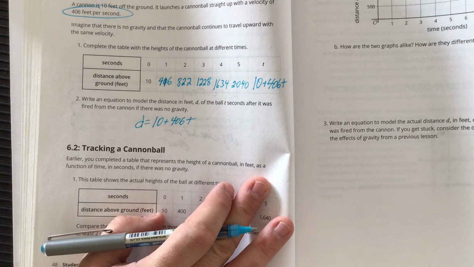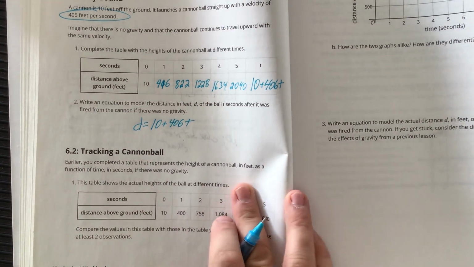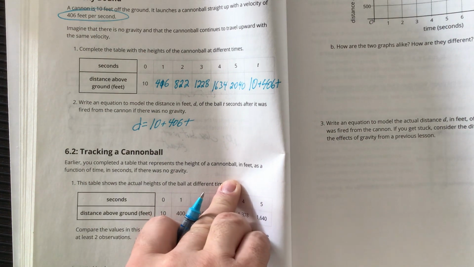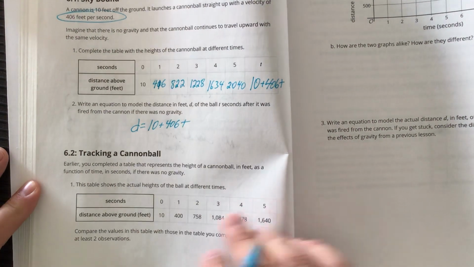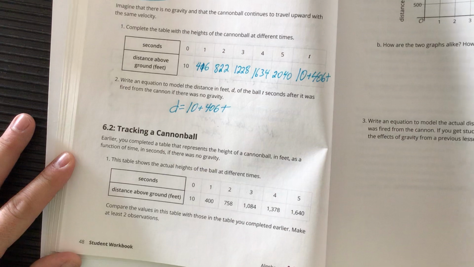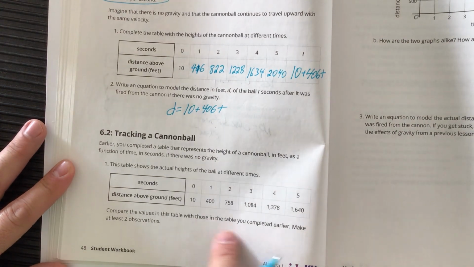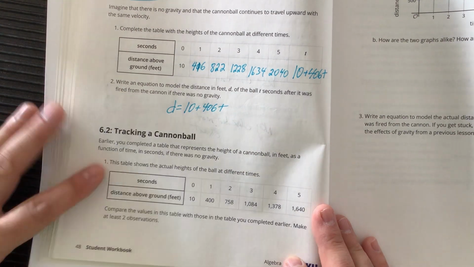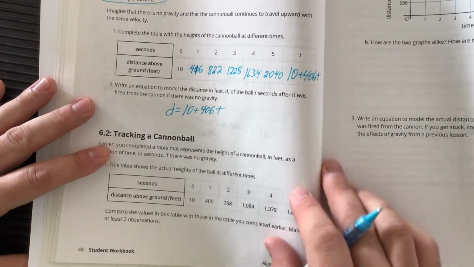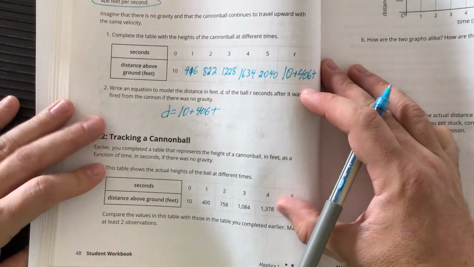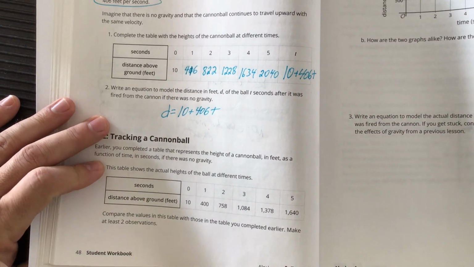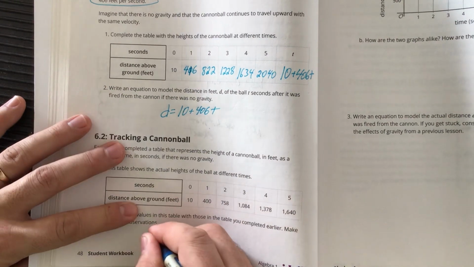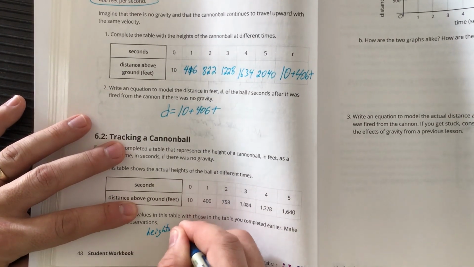Question number 2. We just figured out one with no gravity. It's going to go on forever. The table shows actual heights of the ball at different times. So this is what actually happens. Compare the two values. Make at least 2 observations. So 2 observations of this data compared to the last one. The second one is less. Heights are less.